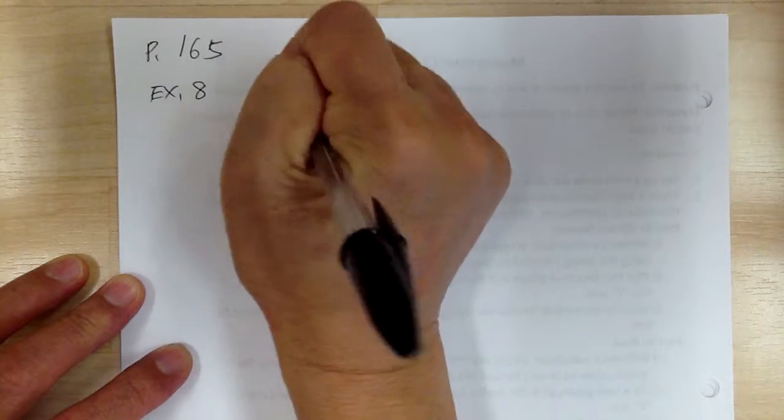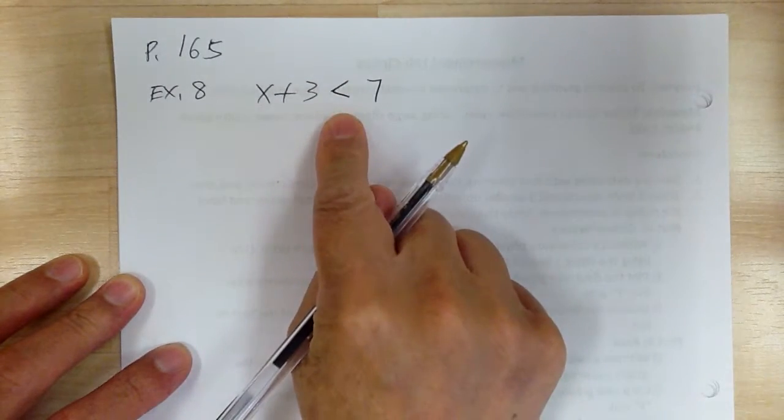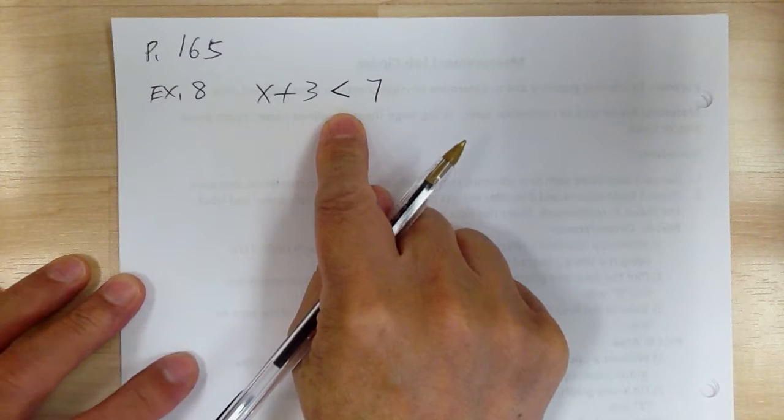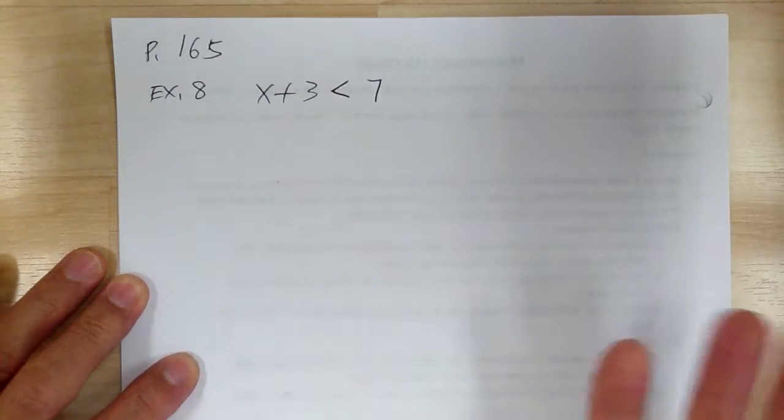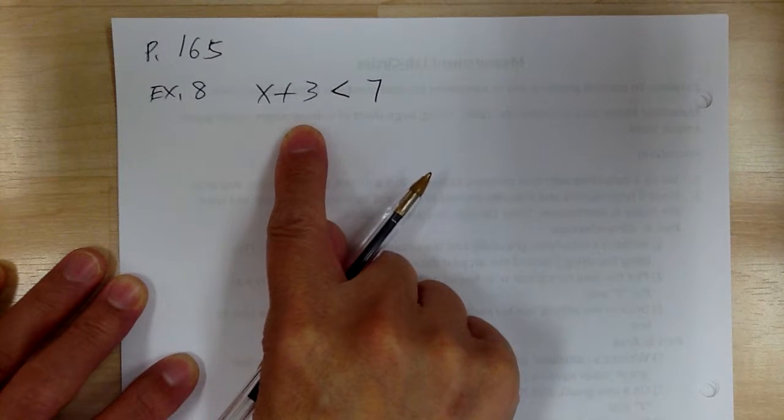So you have x plus 3 is less than 7. So now it's not an equal anymore, so you have to be extremely careful with this type of problem. So what you're going to do is solve the same way. Okay? So the thing you have to watch for is when you multiply or divide by a negative number, you have to change the direction of the inequality. Okay, so first let's go and solve this one.